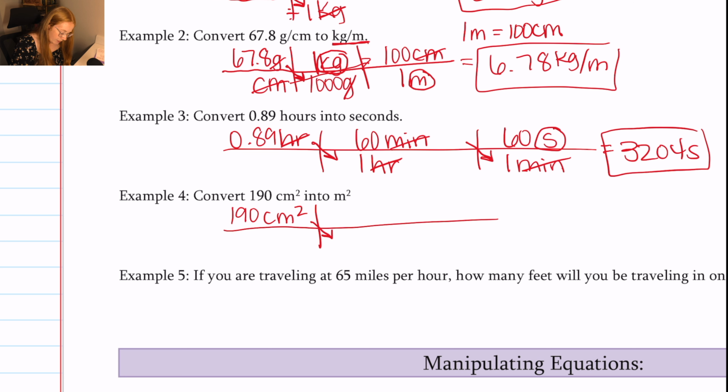Okay, this last one was just to give you a word problem. If you are traveling at 65 miles per hour, how many feet will you be traveling in 1 second? And then I do give you that 1 mile is 5,280 feet, just because that's not a common conversion. Now, the reason I chose this word problem is because it does say miles per hour, and you need to know that per is actually a fraction. So 65 miles per hour is how it should be written.